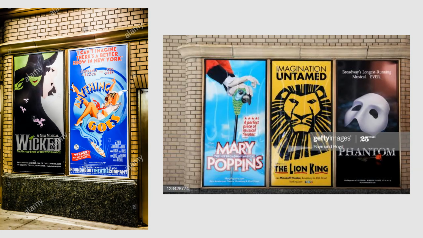The design aesthetic, the font choices, the image and type relationship is all going to be dependent on the play you've chosen and the creative concept that you are looking to articulate.